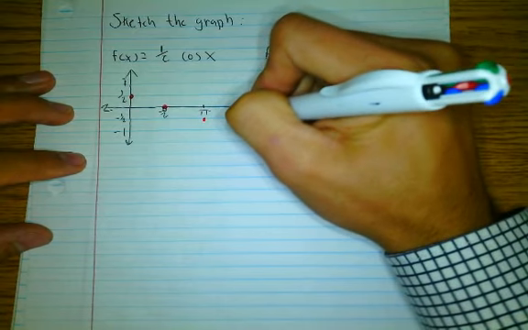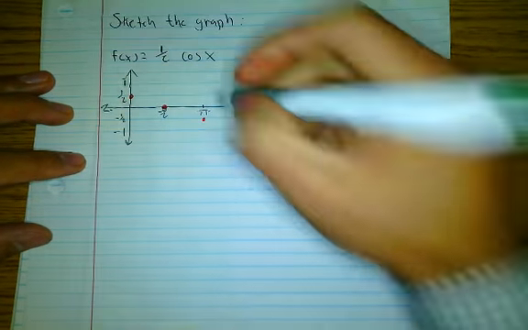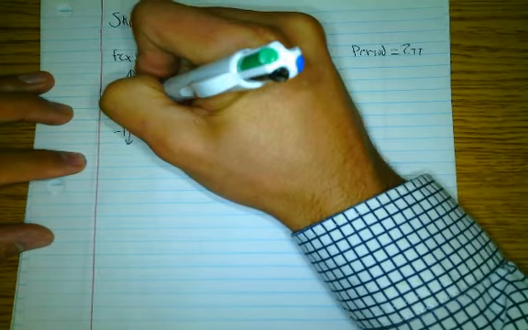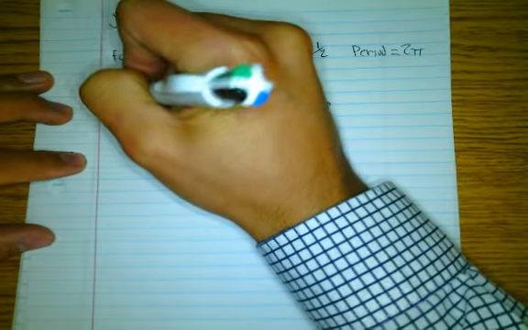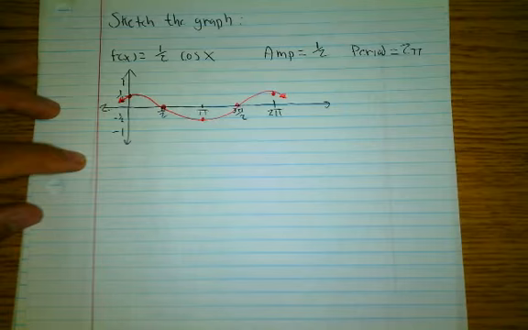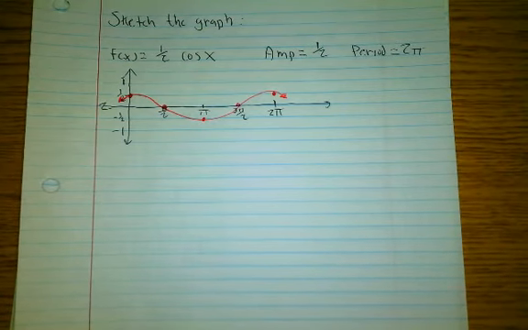And you've successfully sketched the graph of 1/2 cosine x without really having to do any work. Could you have created a table for this? You sure could. And I can do that in 30 seconds for this problem. You don't have to write it down. But technically this is what happened.